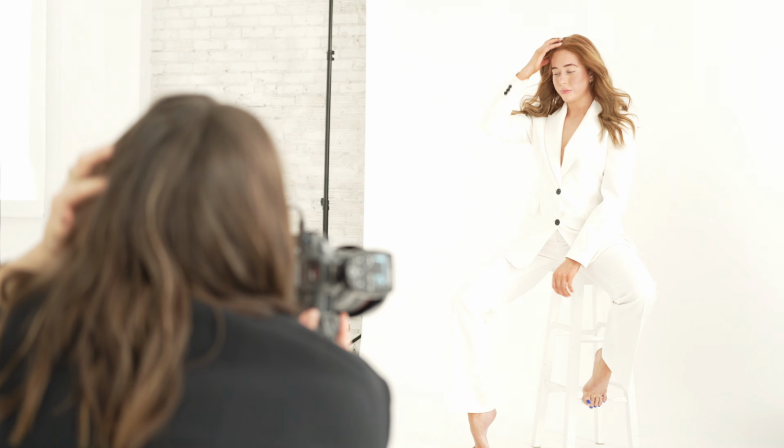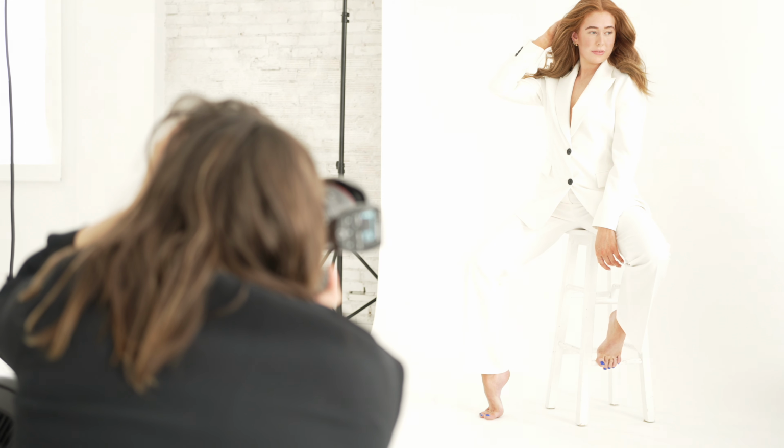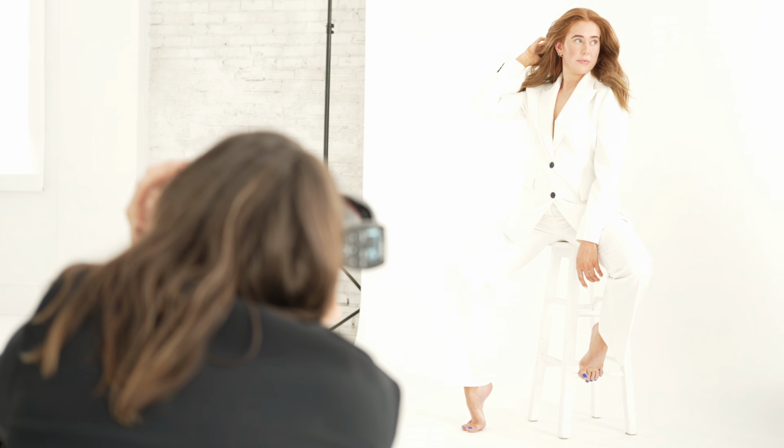For example, in the work that I do, I love the look of a parabolic umbrella or an octabox. These modifiers provide a soft and even spread of light, very similar to what you would expect from natural light coming in through a window. So by experimenting with these different setups, you can develop your own style and attract the right people to your work. Now let's talk about backdrops.